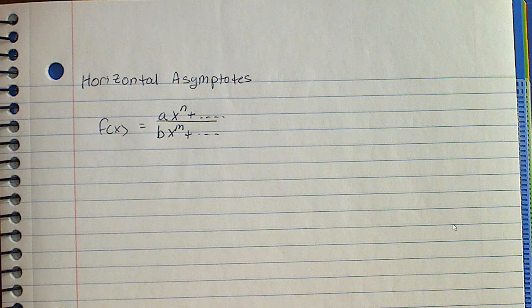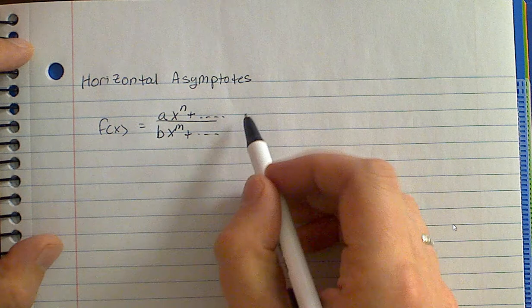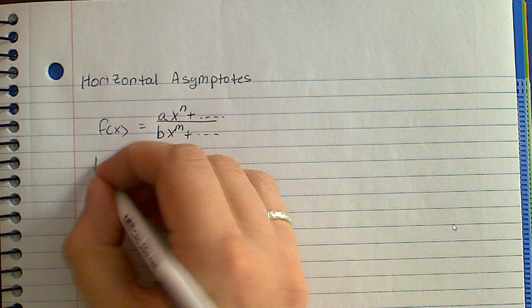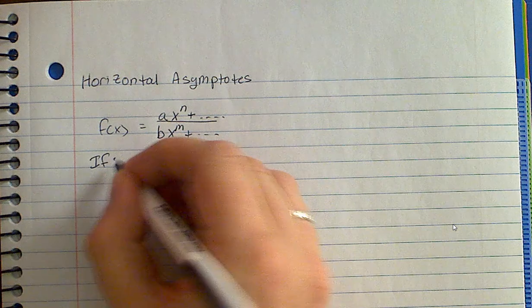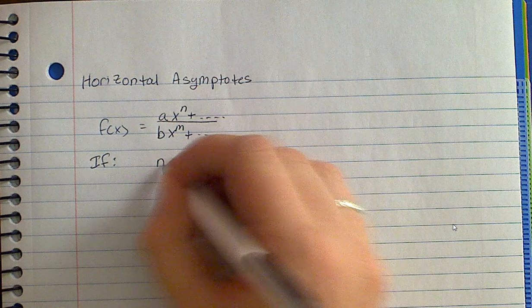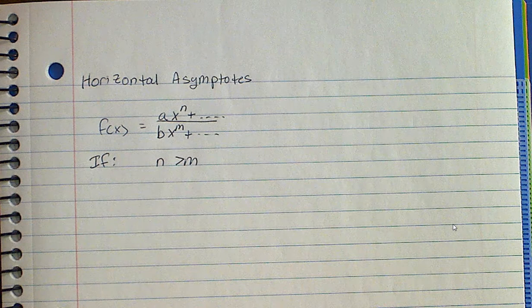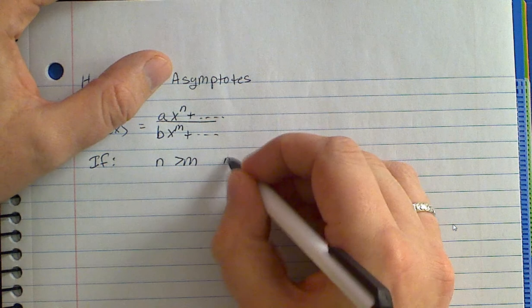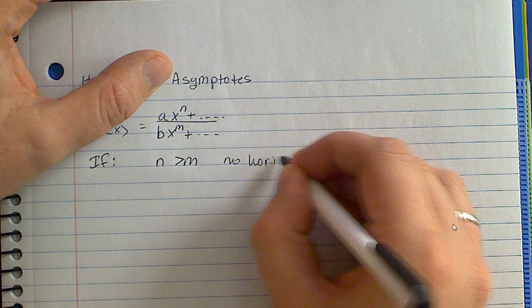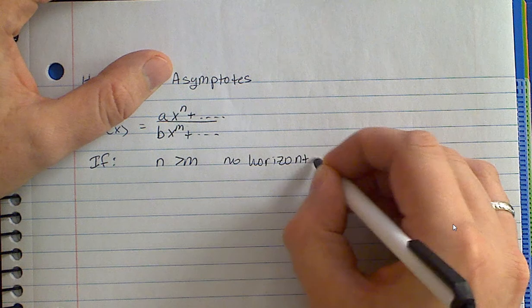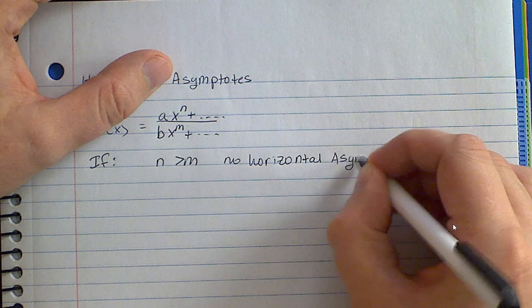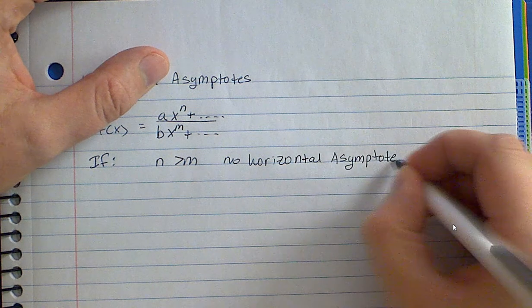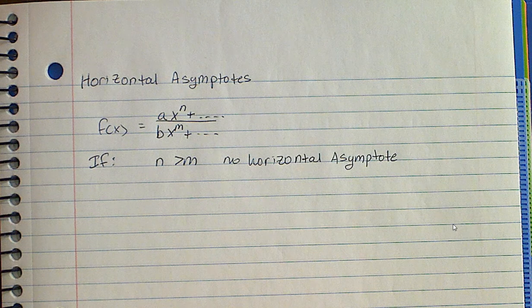If you're looking to find a horizontal asymptote, this is if there's no plus or minus at the end, there's three possibilities here. The first possibility is if n is greater than m. So if the power in the numerator is greater than the power in the denominator, then there is no horizontal asymptote. What gets created is something called an oblique asymptote, and that's beyond what we're covering right now.